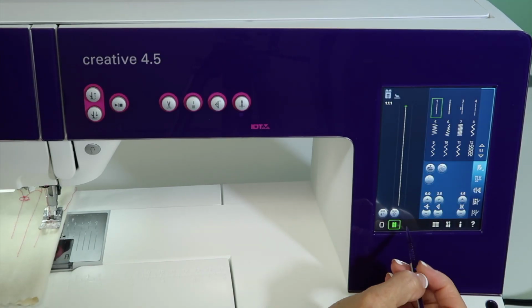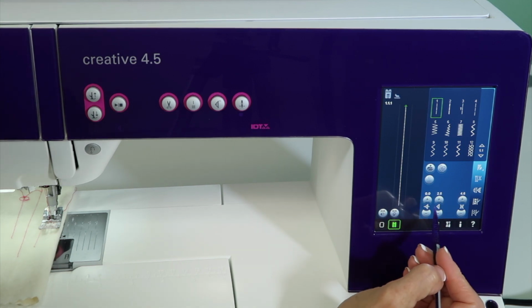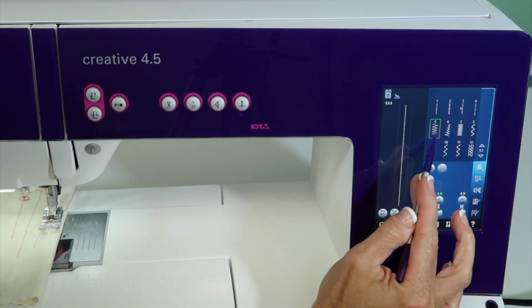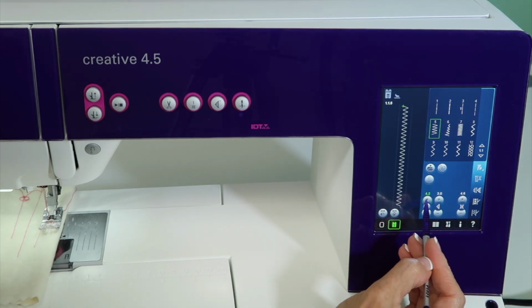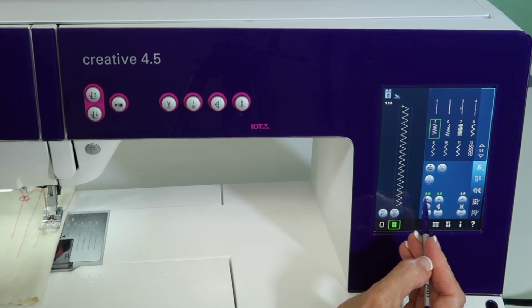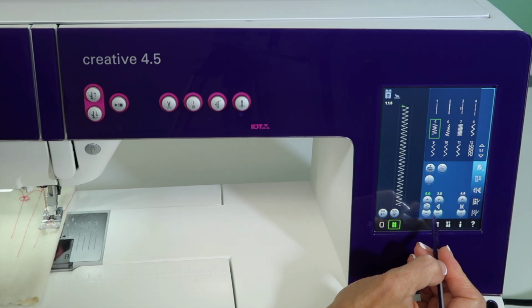To change stitch settings on the Pfaff Creative 4.5 sewing machine, it's as easy as adjusting the length or the width. If you have a stitch that goes back and forth, the width will show here. Now notice when you do change these settings, you get green numbers. That means that they are no longer the default settings of where the machine is started.